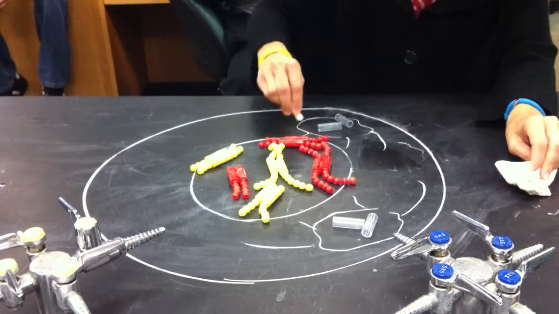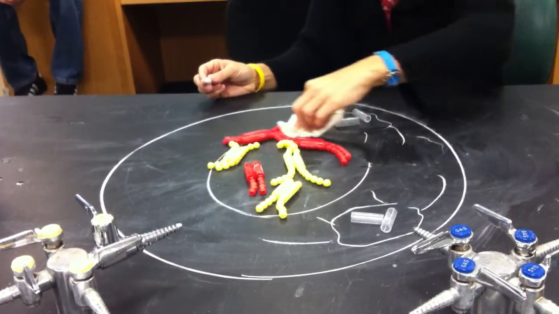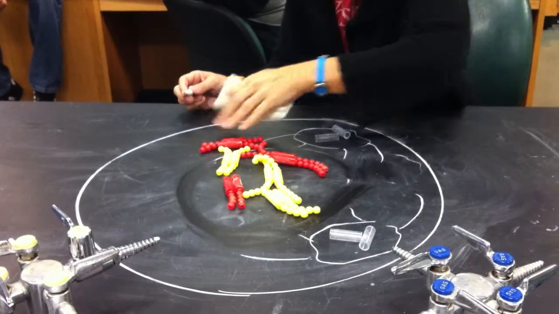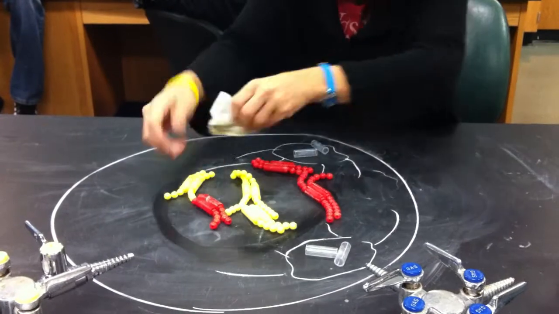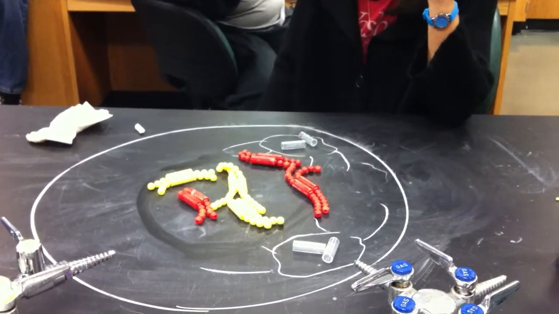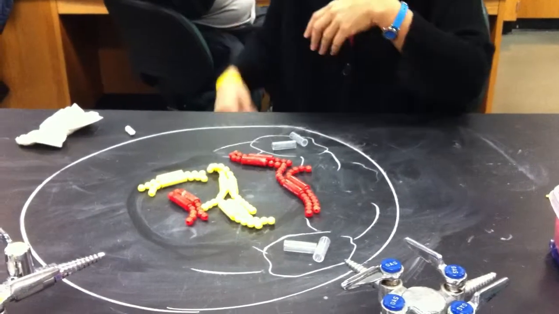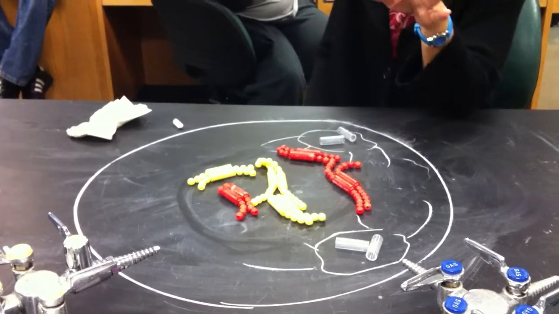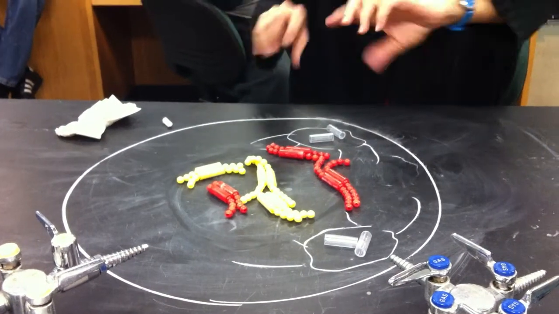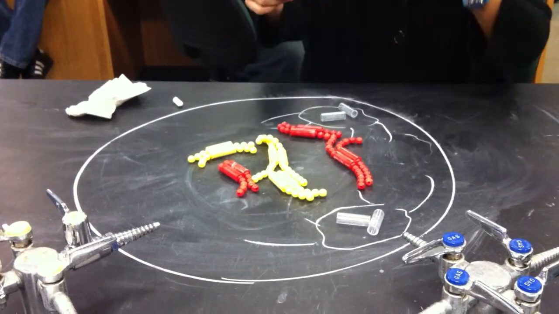What else happens during prophase 1? The nuclear envelope will disappear. What else happens during prophase 1? What happens to my chromosomes? They condense down. They coil up so you can actually see them, right? So those are the exact same things that happen during prophase, happen during prophase 1. Centrioles move to opposite poles, put out their spindle fibers, nuclear envelope disintegrates, chromosomes condense.